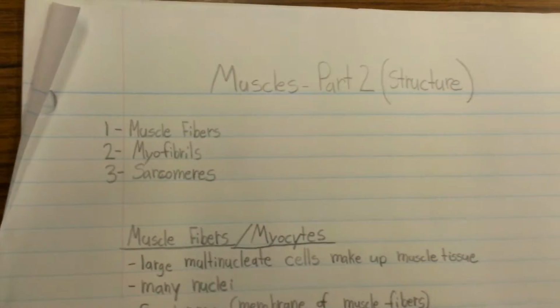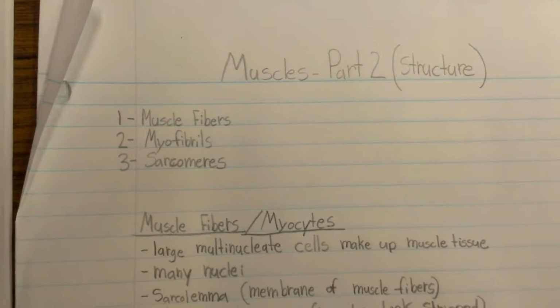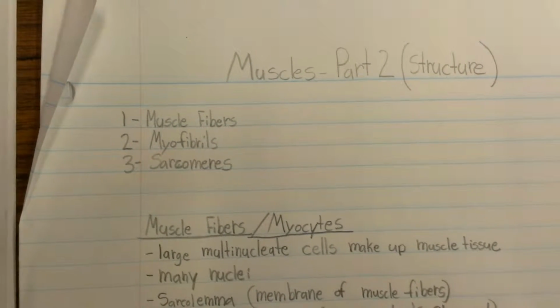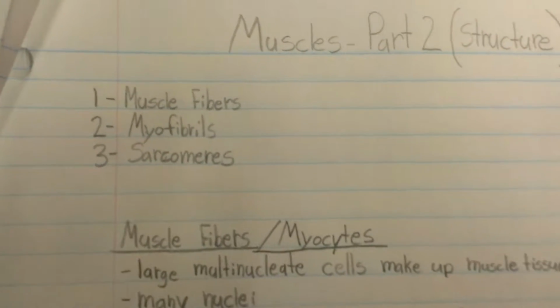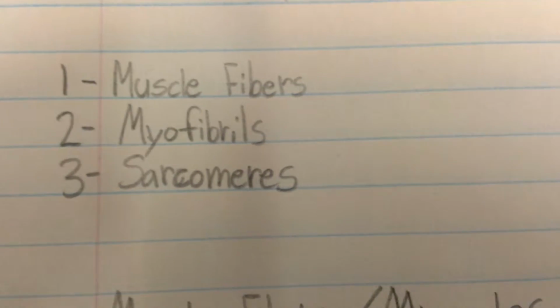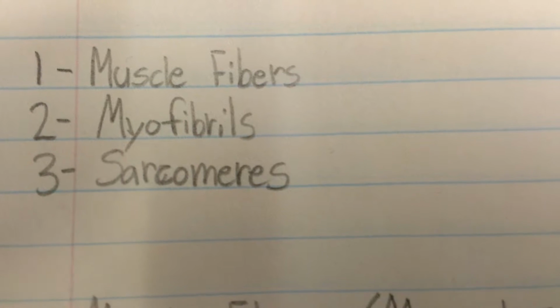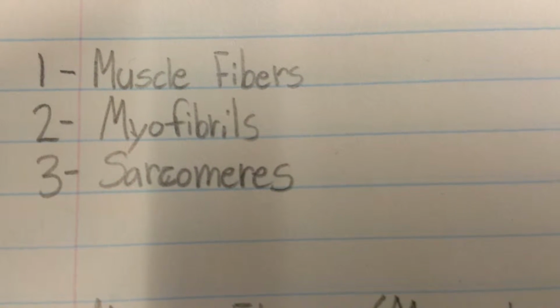Okay, welcome back. This is the muscle series, muscles part 2. Today we're going to be talking about the structure of muscles. In this video we're going to cover 3 main ideas: muscle fibers, myofibrils, and sarcomeres, in terms of the structure of muscle tissue.